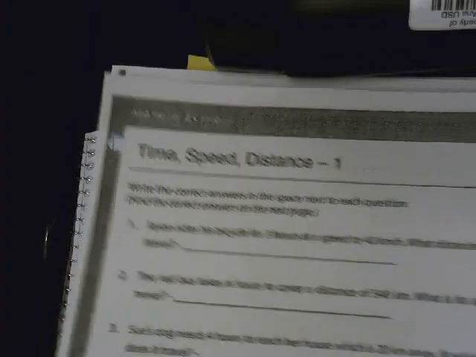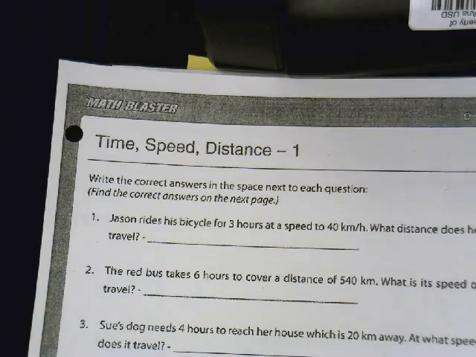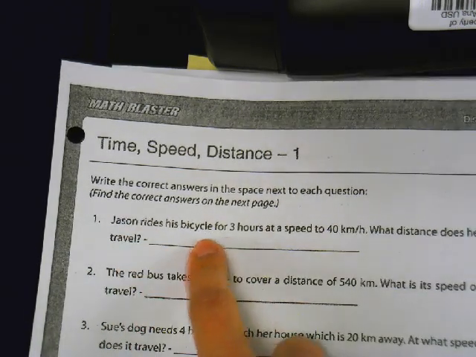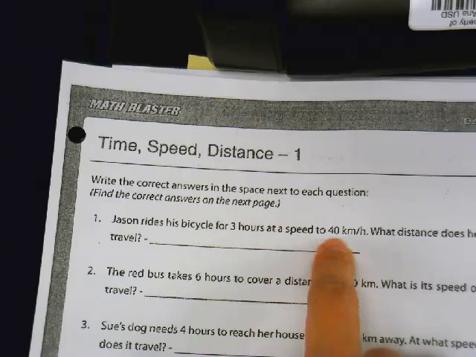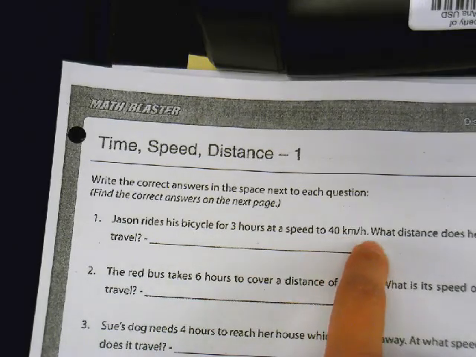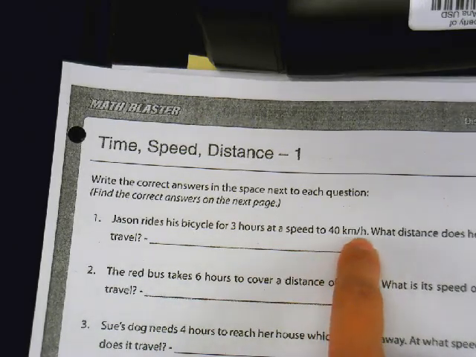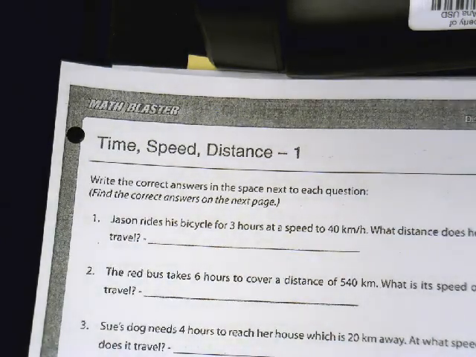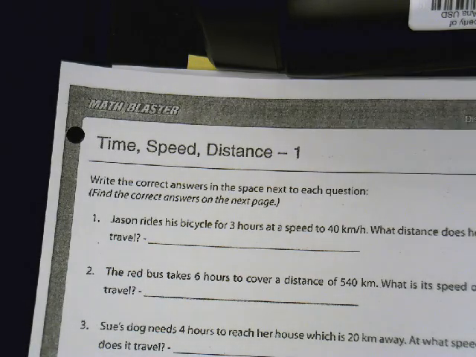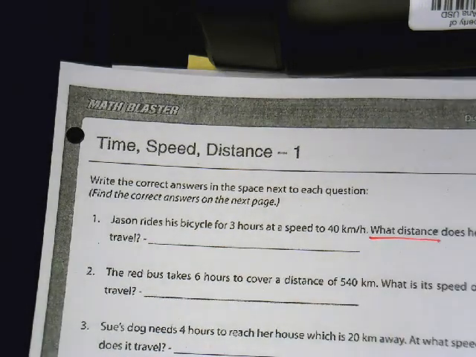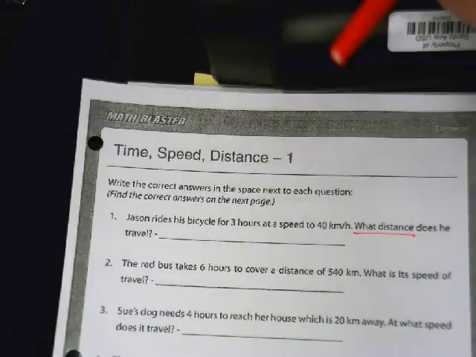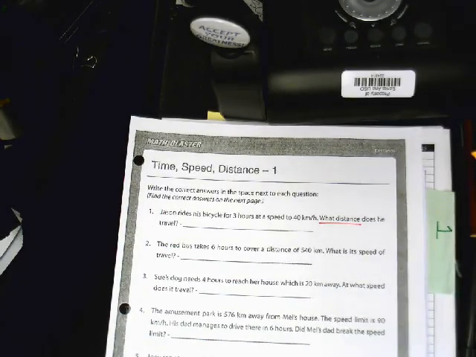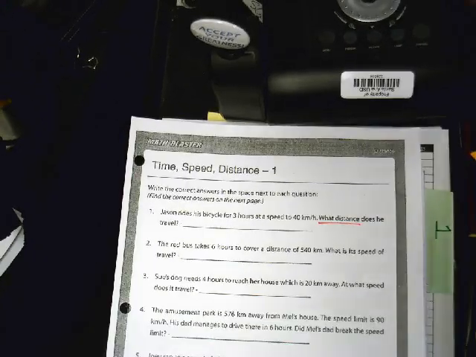So, the number one thing about this is the units, okay? They ask you very clearly what they want. So, Jason rides his bicycle for 3 hours at a speed of 40 kilometers per hour. So K/H is kilometers per hour. What distance does he travel? I love this worksheet as our first worksheet because it tells you exactly what you're solving for. Distance. Okay? When Miss Vanessa and I grade your paper, what's the number one thing we're looking for? The units. And then the math. Both, to be honest.